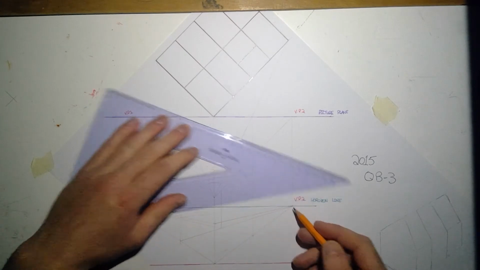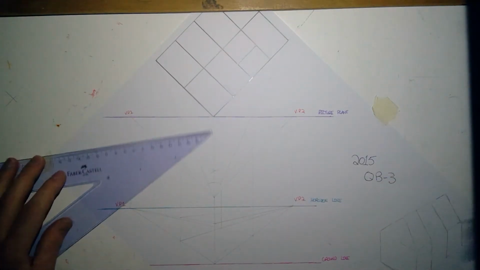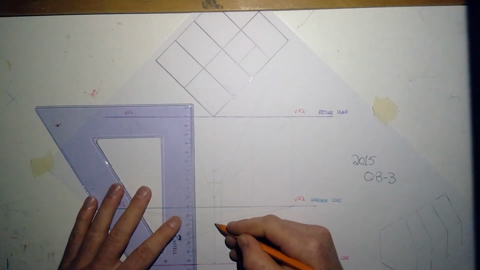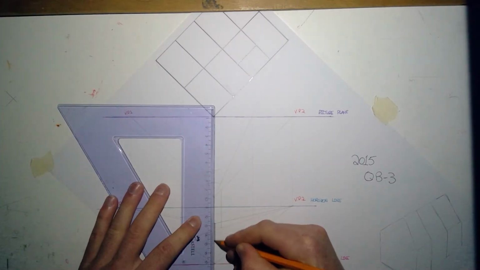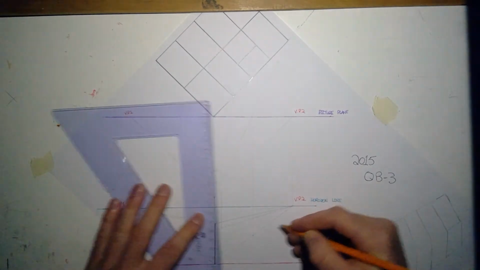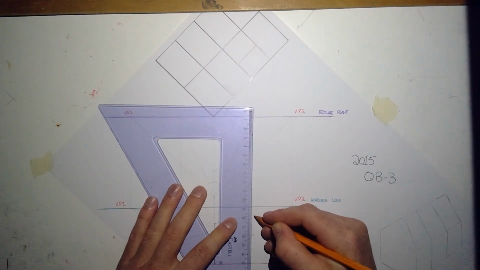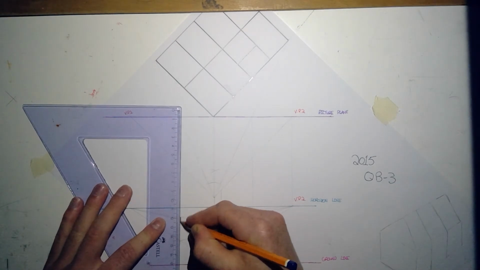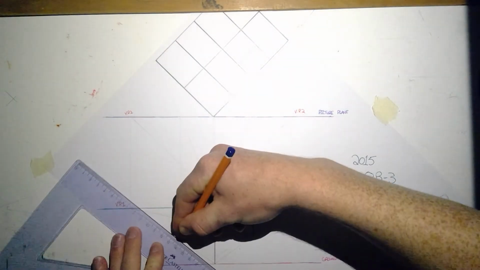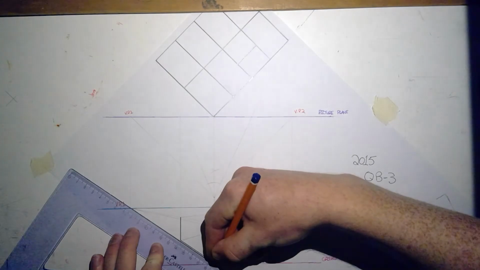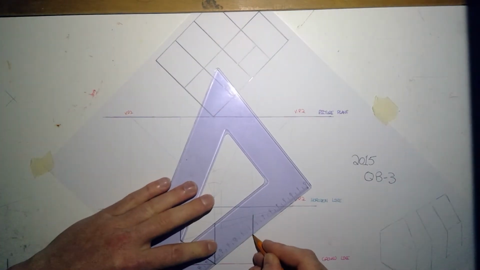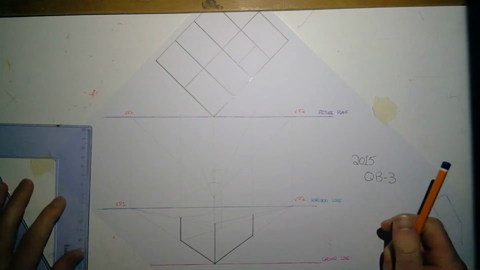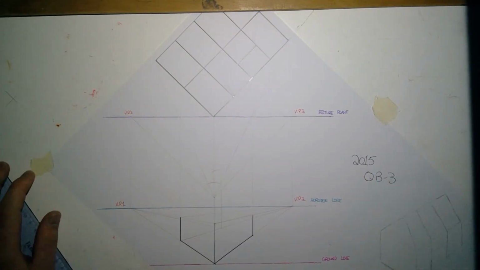So when I get to this stage, I like to start going with my darker pencil over the areas I know are certain, because these questions can get kind of confusing at times with all the lines down here in the perspective views. So I like just pausing for a minute and going over the lines that I know are definite heavy lines. So that's what it's looking like so far.